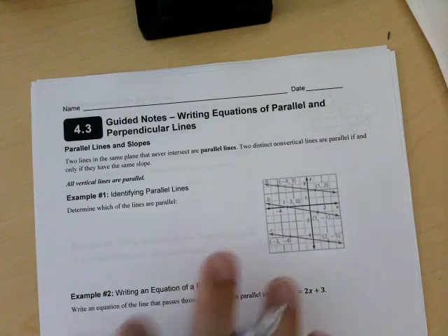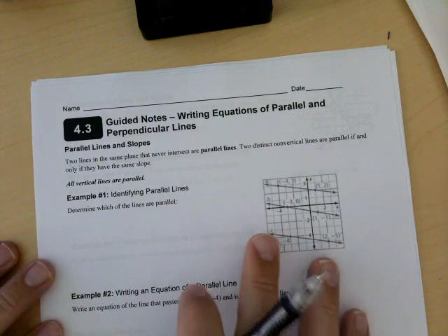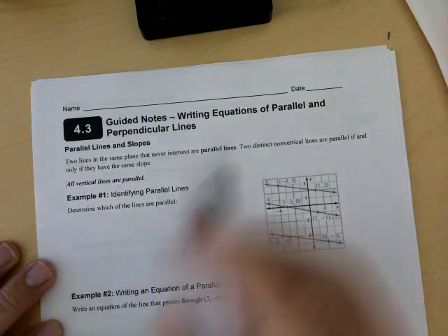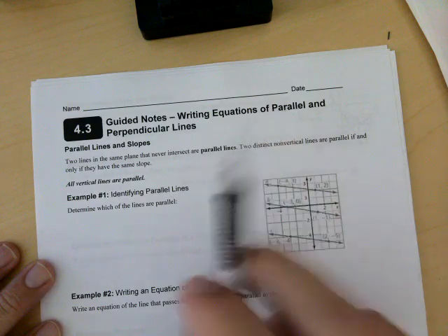Let me take you through the guided notes of 4.3. Make sure you realize you have the skills to do this. The only new part is that we're going to be dealing with parallel lines. So parallel lines, we're going to learn that they have the same exact slope.